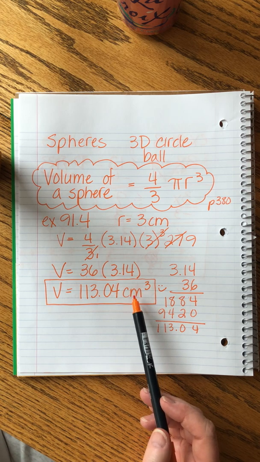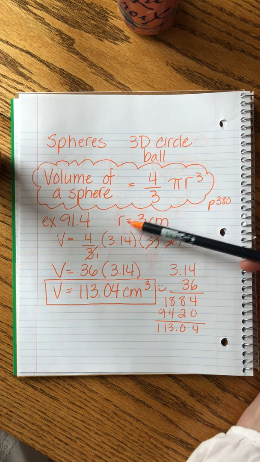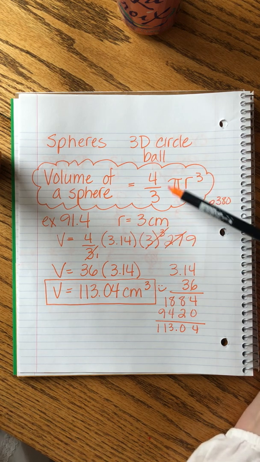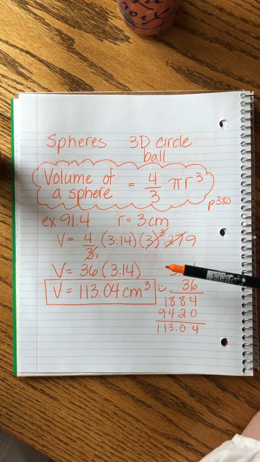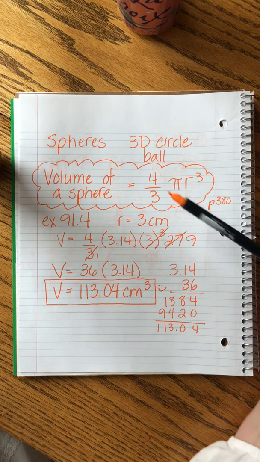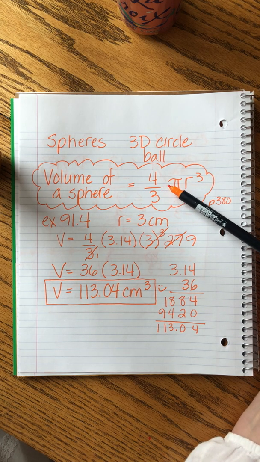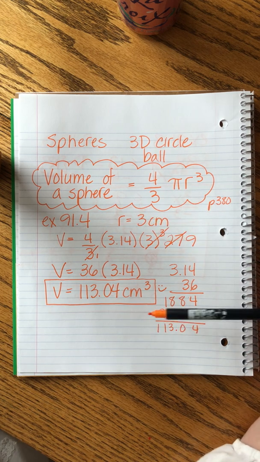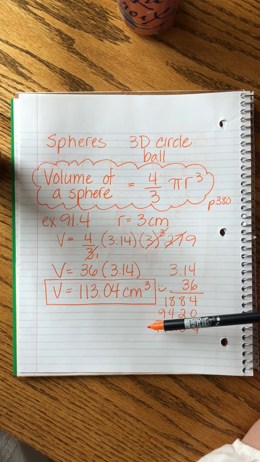Okay, so that shows you using this formula is fairly straightforward. It's just a little bit of a messy calculation, but it's fun. That's all we're going to say about the volume of a sphere. There's the formula. There's an example of a problem where we use it.